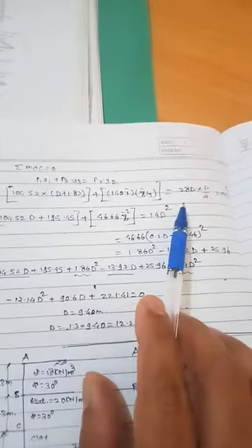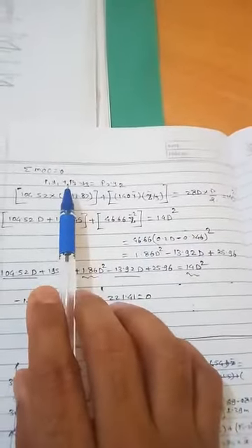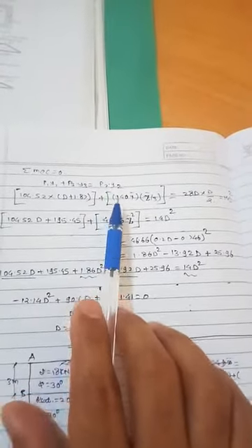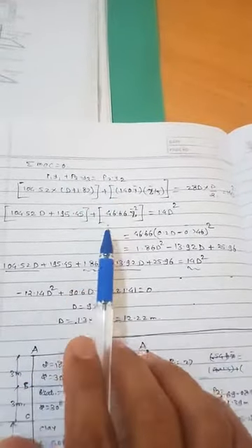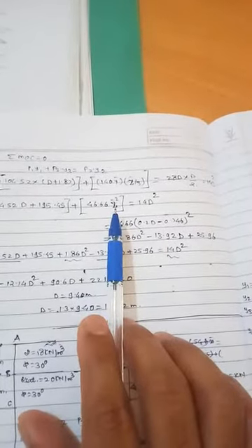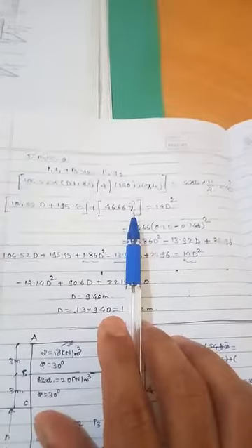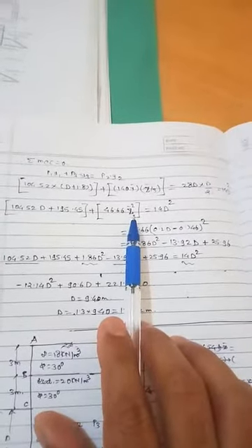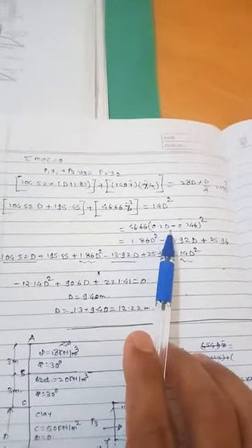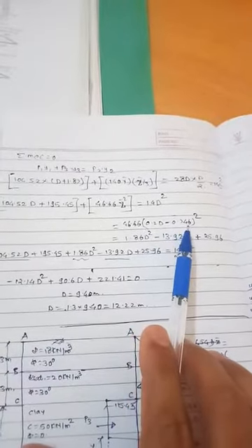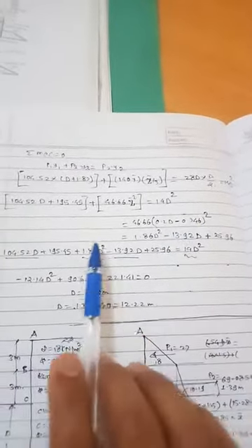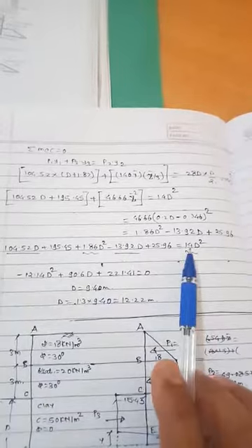Put values here. Here we have considered clockwise moment equal to anti-clockwise moment, and I have equated this. Now in this equation you can put the value of Z bar which we have calculated already. Instead of Z bar you can write this value, 0.2D minus 0.746, squared. By simplifying this you will get this equation.